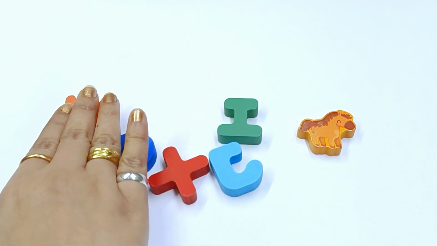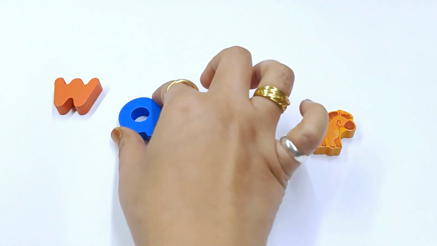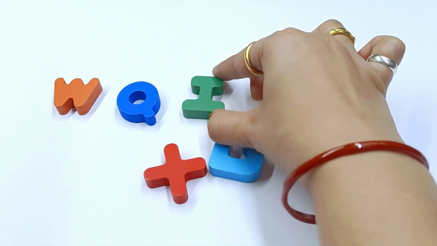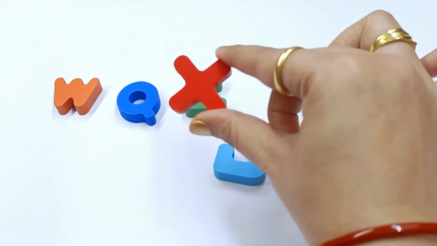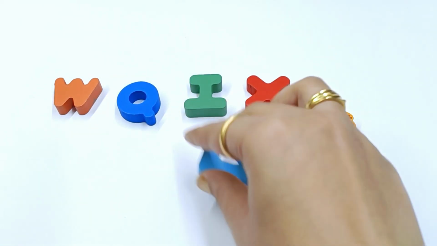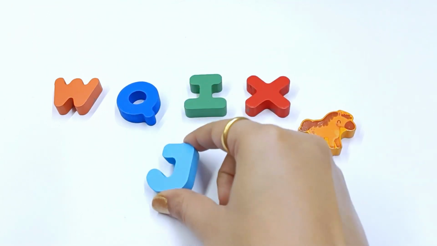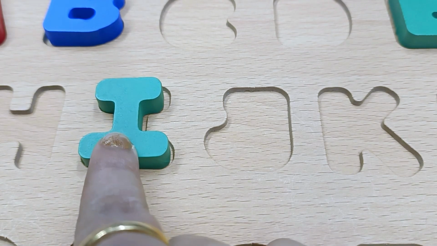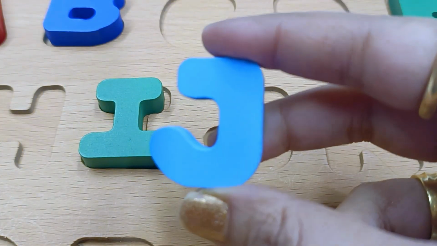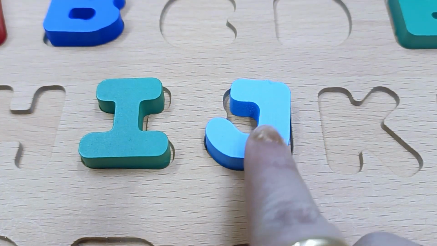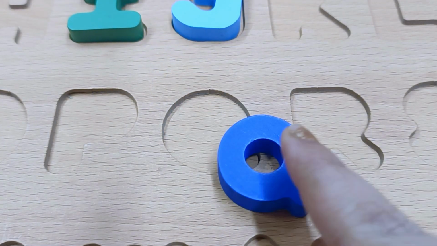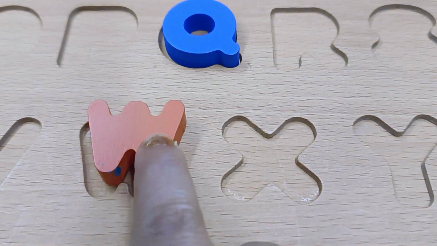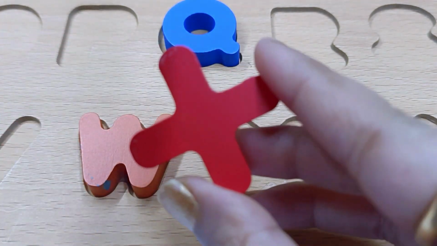The alphabets are W, Q, I, X, and J. I, J, Q, W, and X.